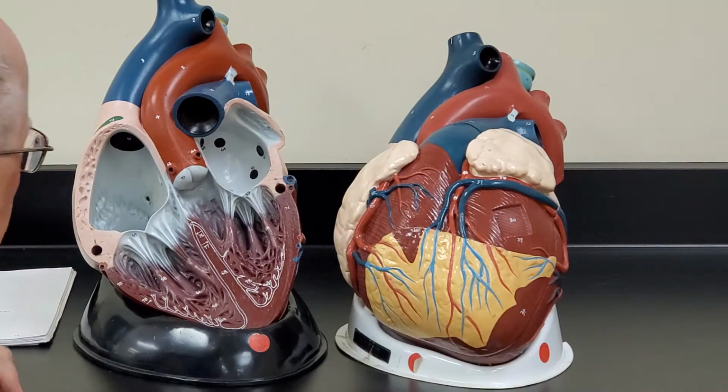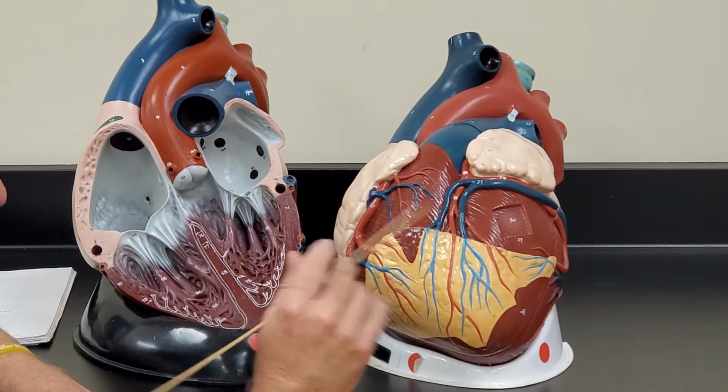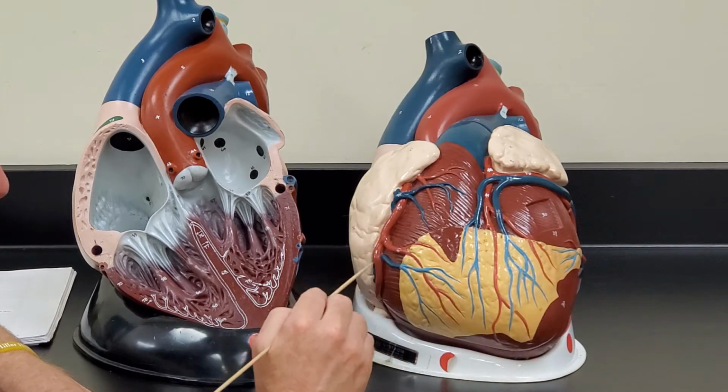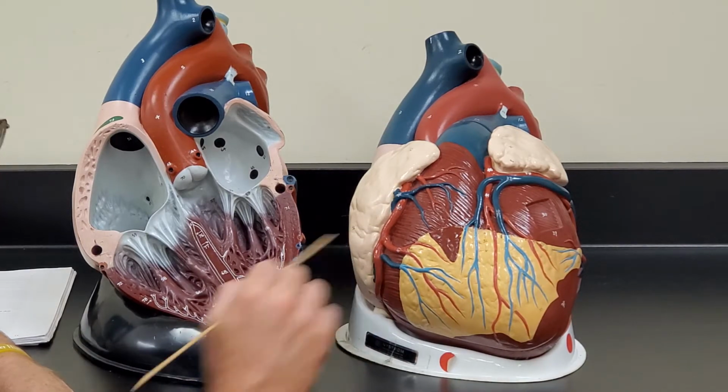So if I look at this model, I can see over here underneath the right auricle, this red vessel coming down is the right coronary artery, and it has multiple branches, but that's called the right coronary artery.